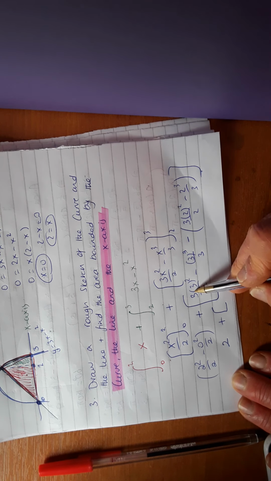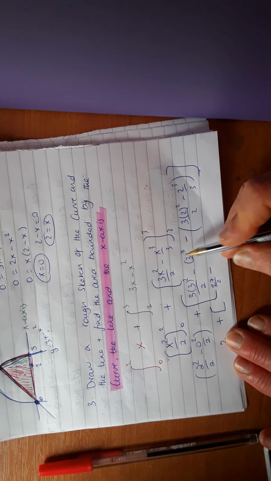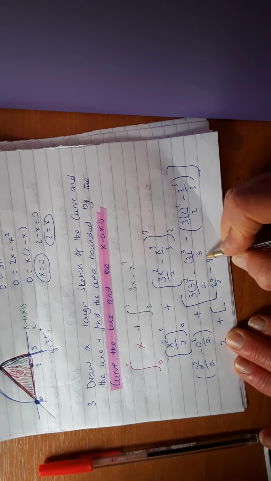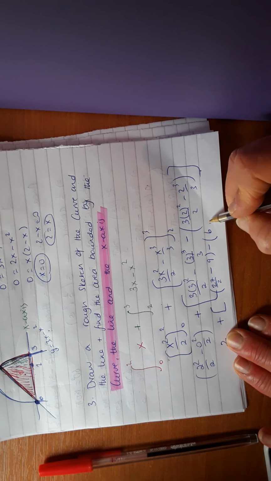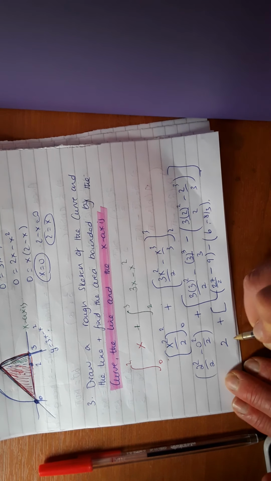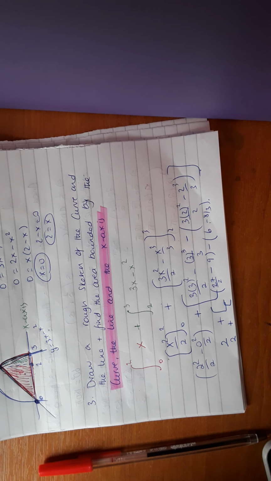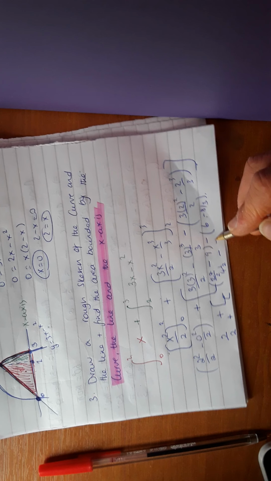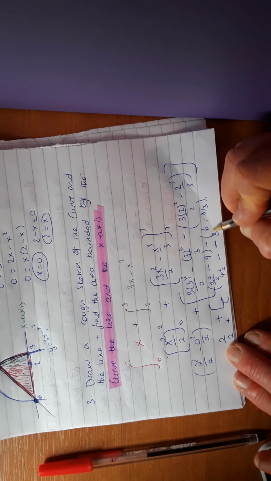So 3 squared is 9, 3s are 27, divided by 2. So 27 over 2. Minus 3 cubed is 27 over 3, which is 9. Minus 4 3s are 12 minus 6. So this is minus 8 over 3. Now you can put them in your calculator. I'm just doing them out. So here what will I have? 27 over 2. So 27 divided by 2 minus 9 is 4.5. Take away minus 6 minus 8 over 3 is minus 3 1/3.